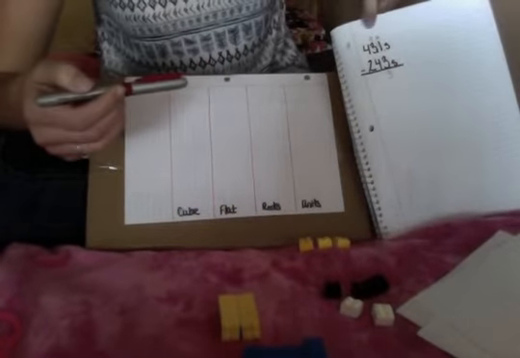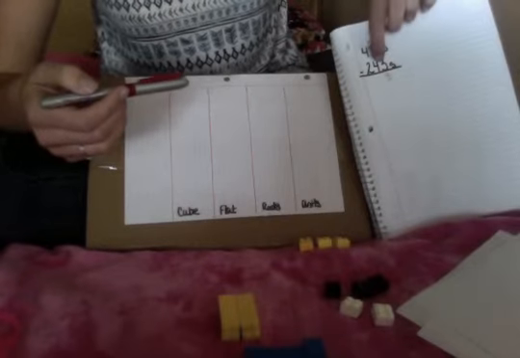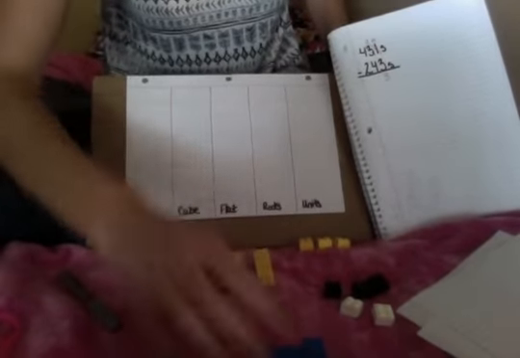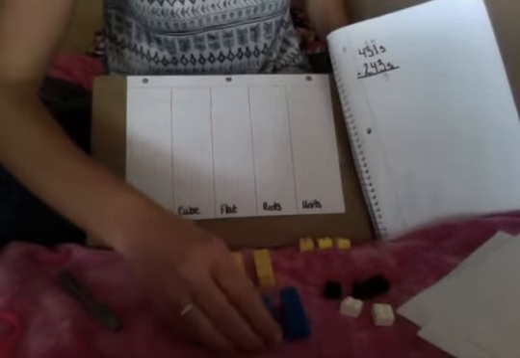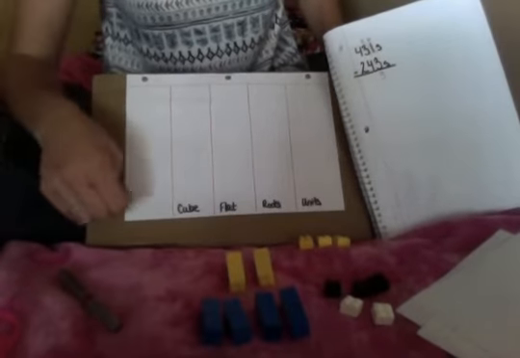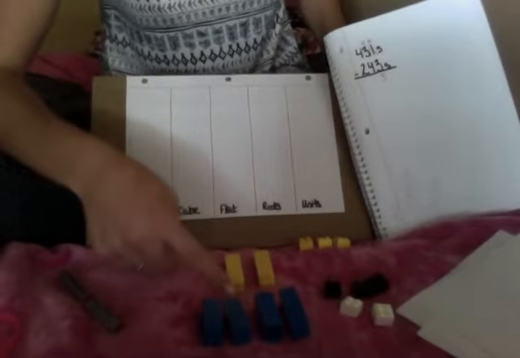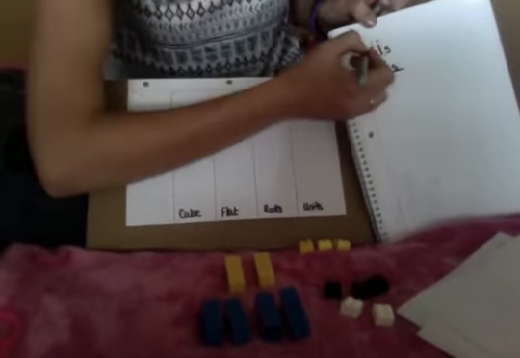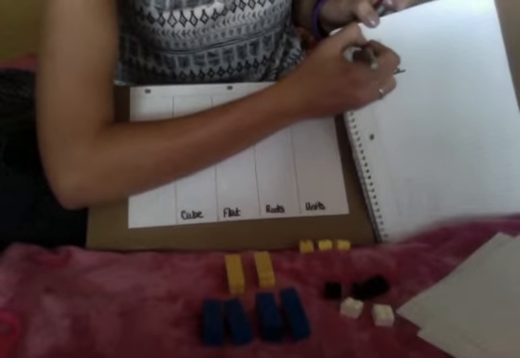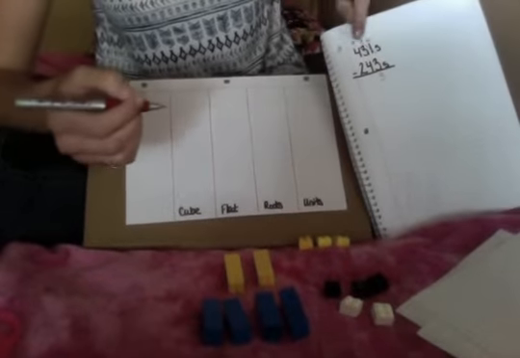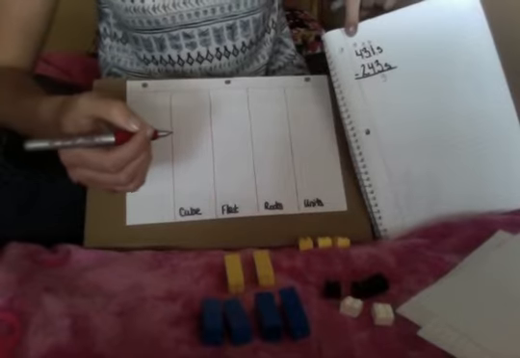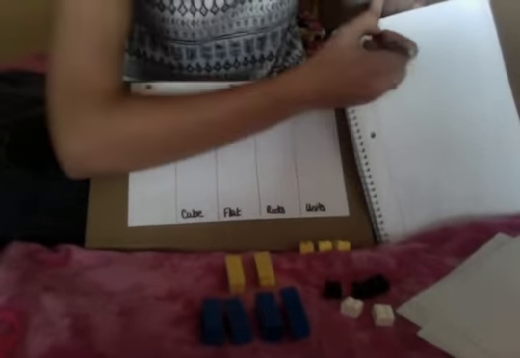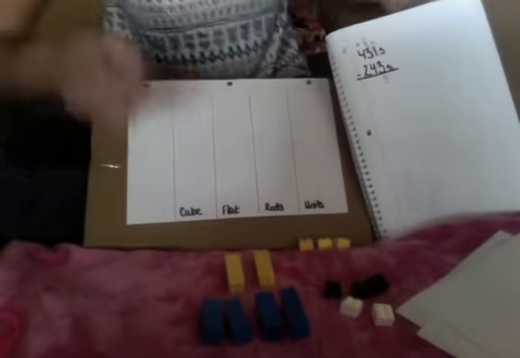So now we'll move on to the rods. So we have now 2 minus 4 in base 5. So here we have 1, 2 minus 4. 1, 2, 3, 4. Now we cannot minus 4 from 2, so we must borrow from the flats, which makes this now a 3. And because we borrowed 5, because we're in base 5, we'll take that off, and we'll go 5 plus 2 is 7.